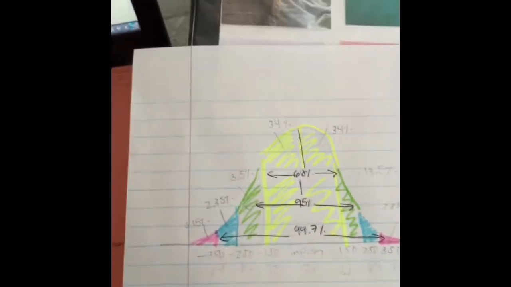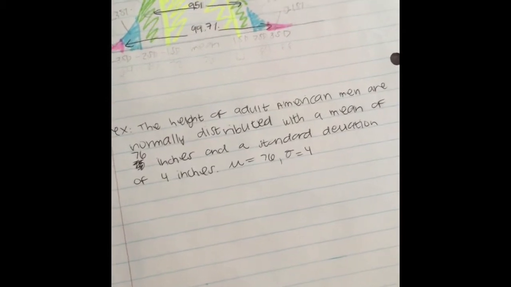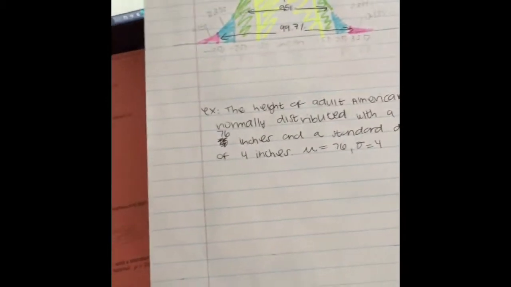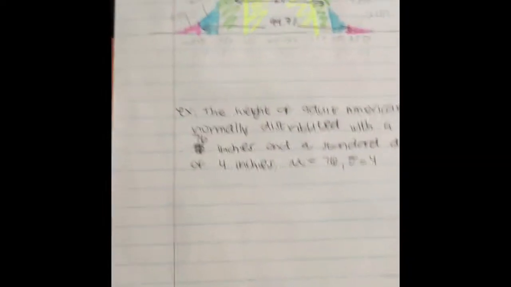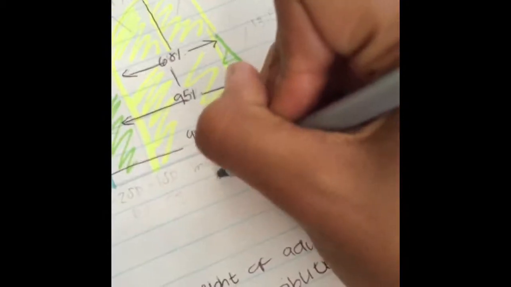And so if you want to use this in a real life example, here's an example. Say the heights of adult American men are normally distributed with a mean of 76 inches and a standard deviation of 4 inches. First you have to lay this out according to what you're given. You're given the mean, which is 76, so you put that in the middle.